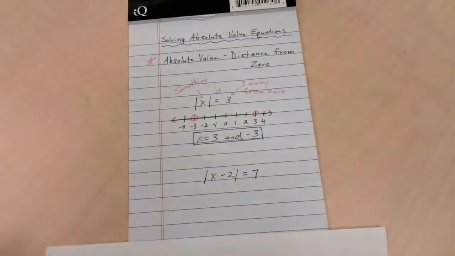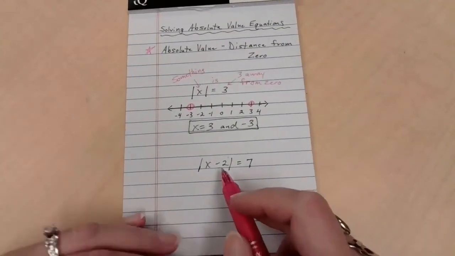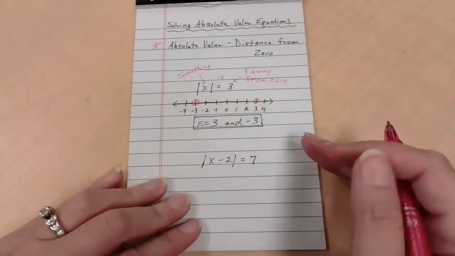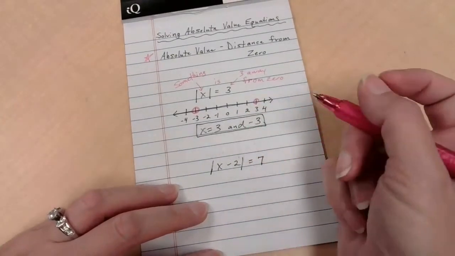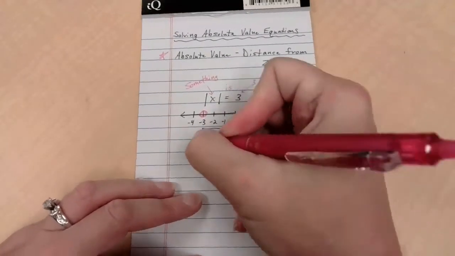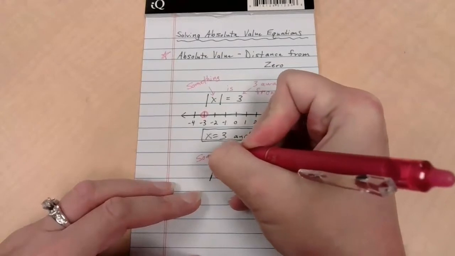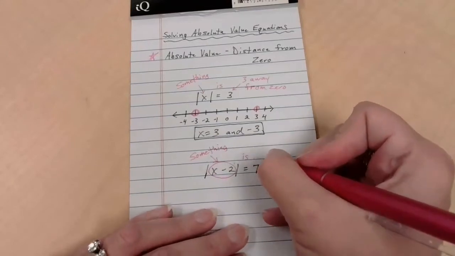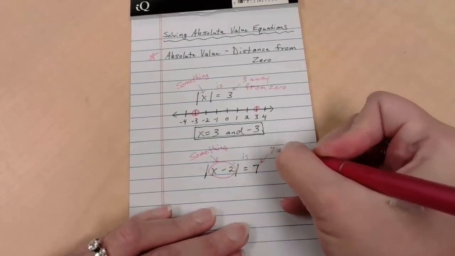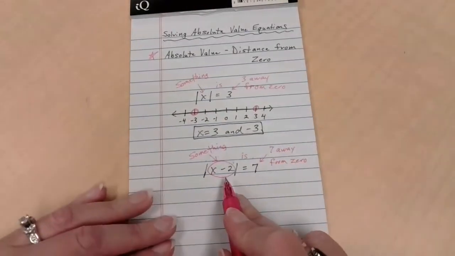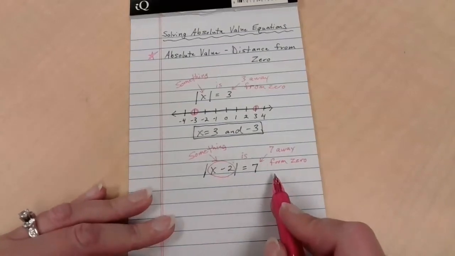All right, so let's take a look at this one. This time I have the absolute value of x minus 2 equals 7. Absolute value makes it positive. I should just make this positive, right? No. Go back to understanding what is happening. This right here, x minus 2, is our something. Something is, equal sign is, 7 away from 0.